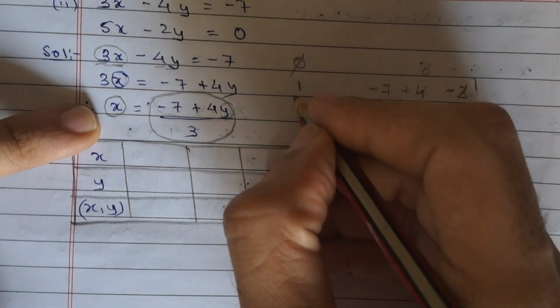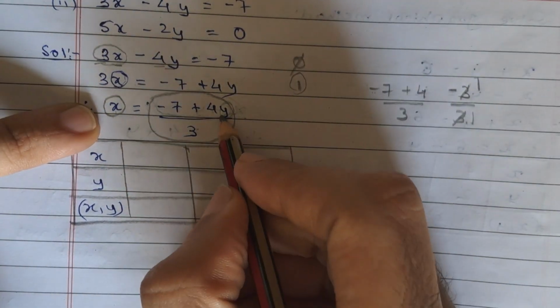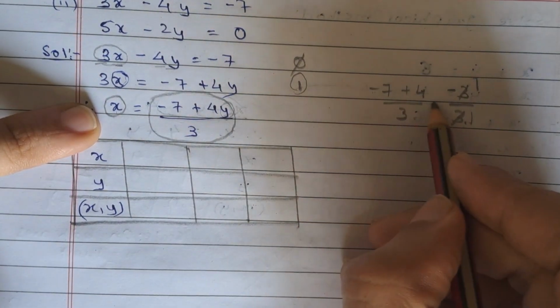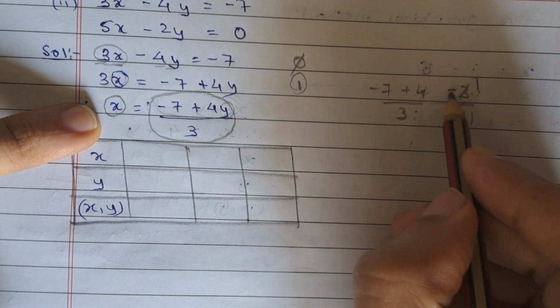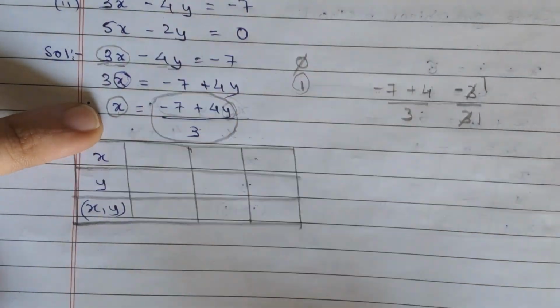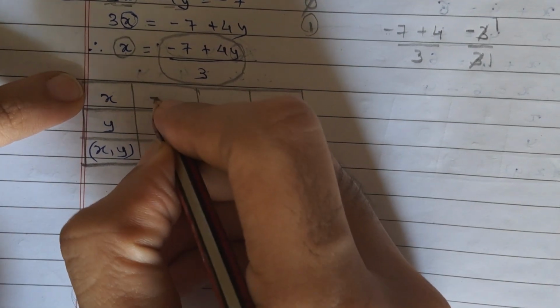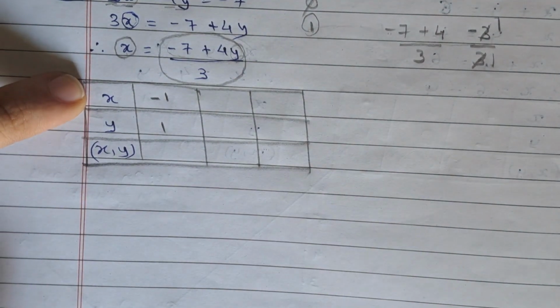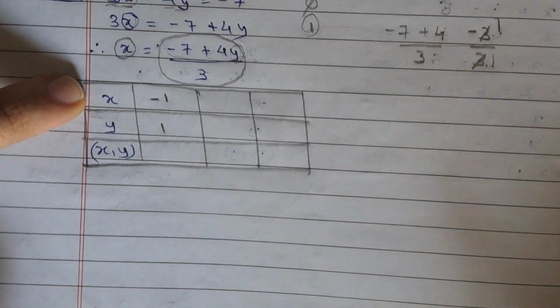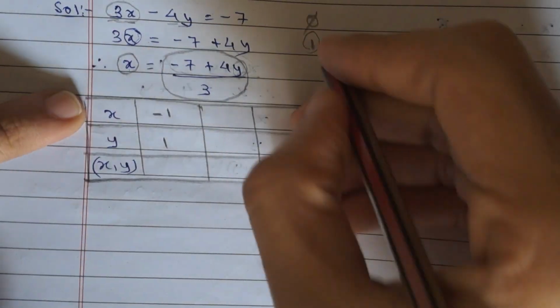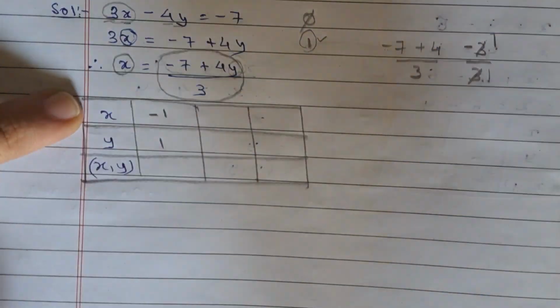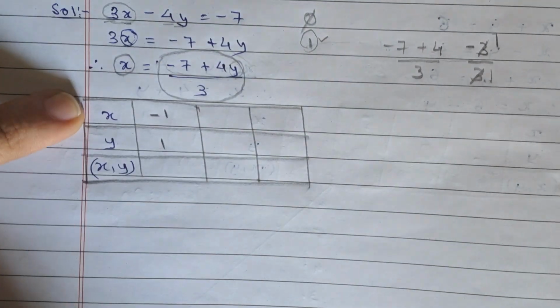That means if I put the value as 1 in place of y, after doing all the calculations, I will get just 1 with a negative sign. So it means if I put y as 1, I will get x as minus 1. Correct? So now similar way, so 1 is done. So let me try with some other number, because I need 2 more sets of such numbers, right?